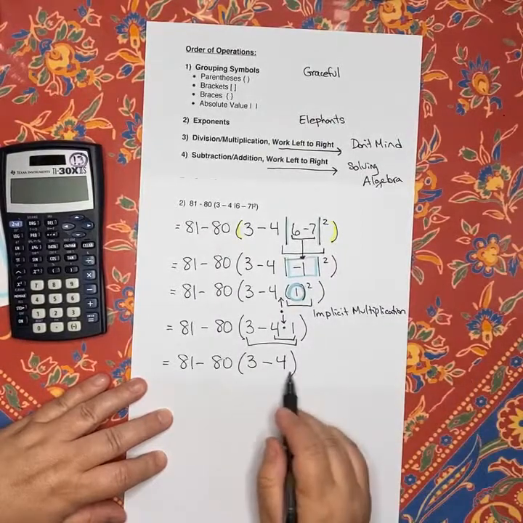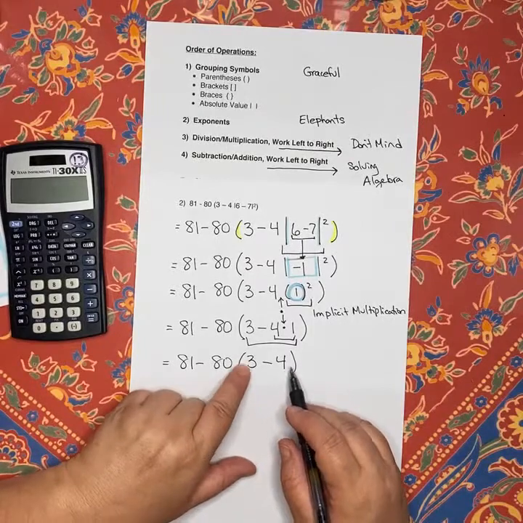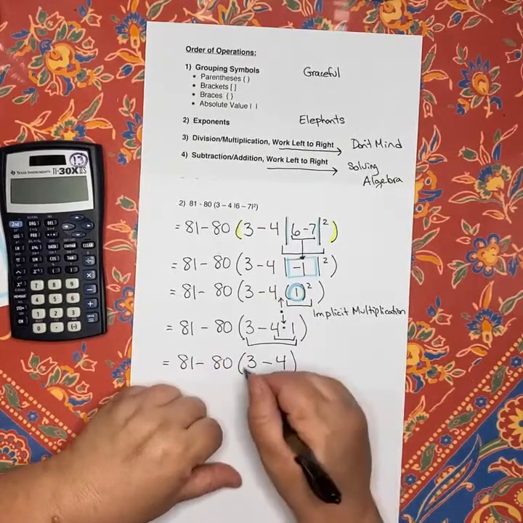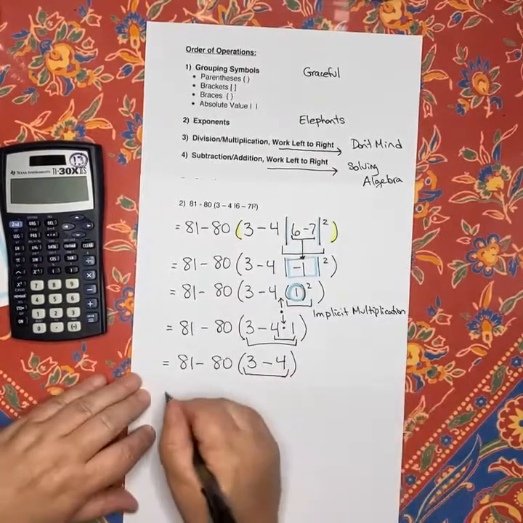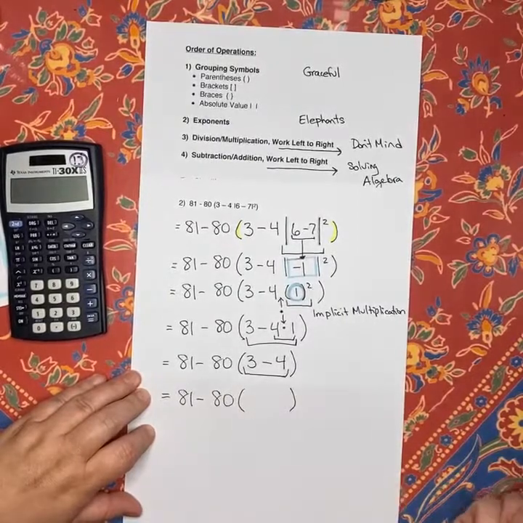Okay, now the subtraction is the only thing in here. Normally we don't do subtraction first, but the parentheses are saying, nope, this is special. We got to do what's inside. We got to do these guys first. Okay, so then I've got 81 minus 80. Still in parentheses, 3 minus 4.